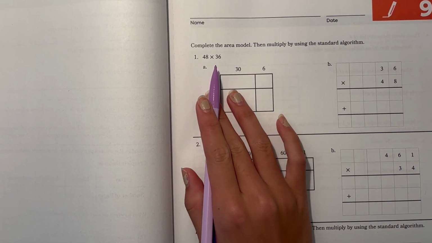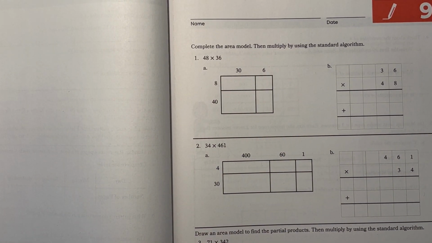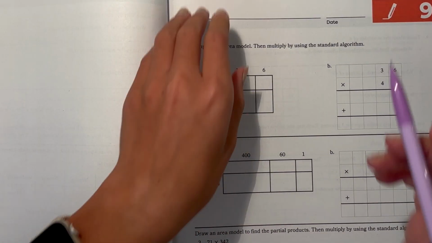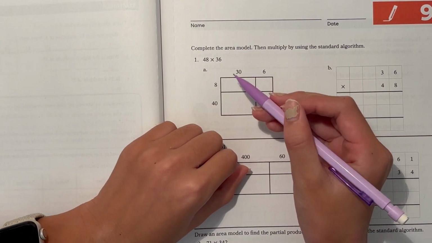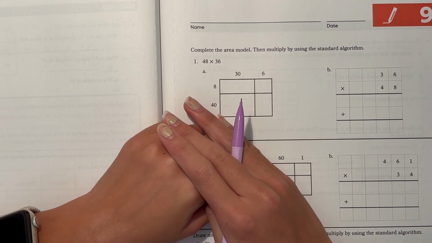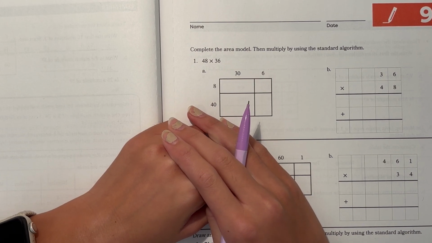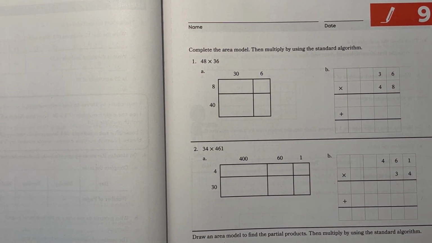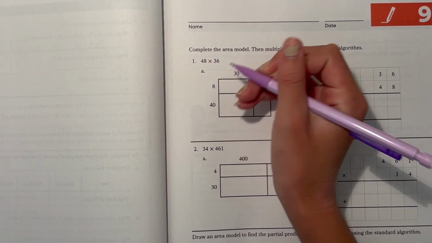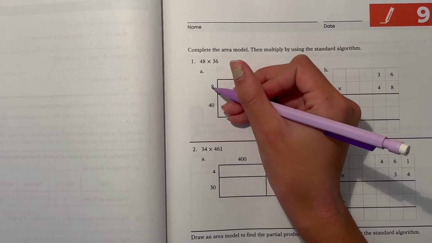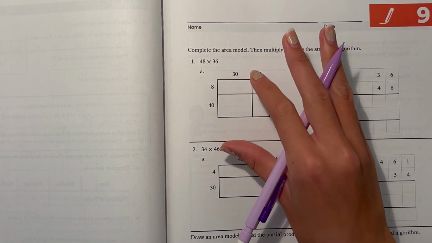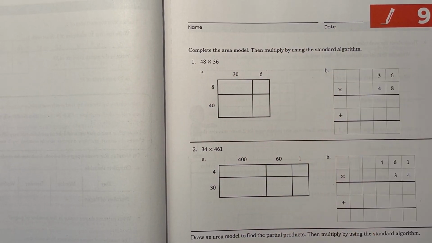So it says complete the area model, then multiply it by using the standard algorithm. It's basically what we did last lesson, but a little bit more distributed, I guess. So we're gonna do what we did before, where we multiply the boxes.